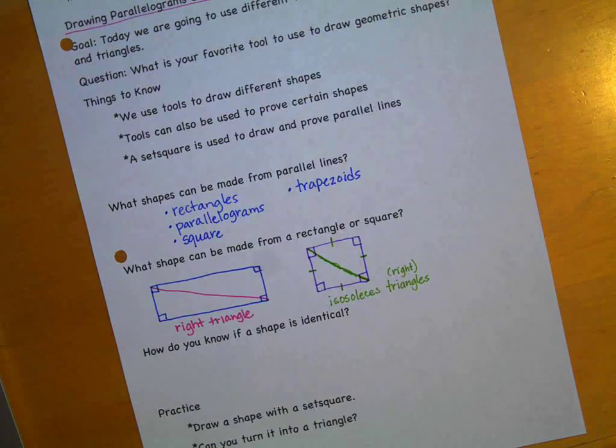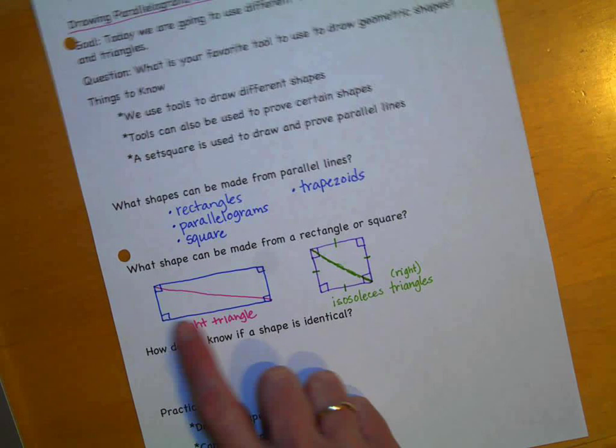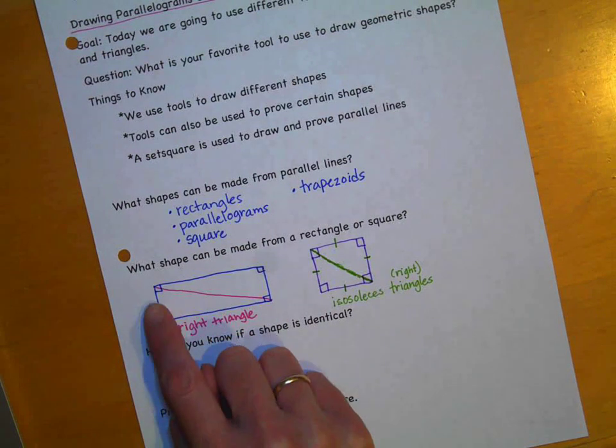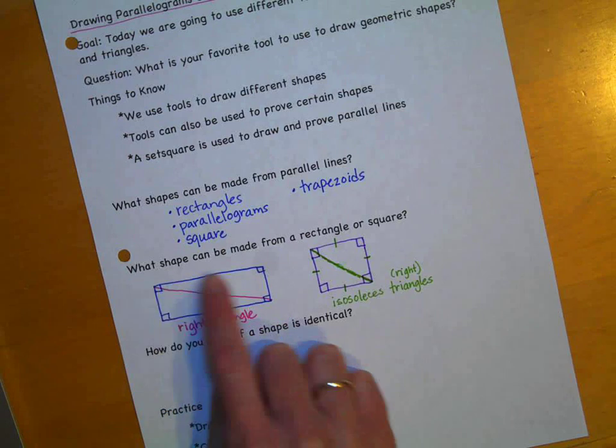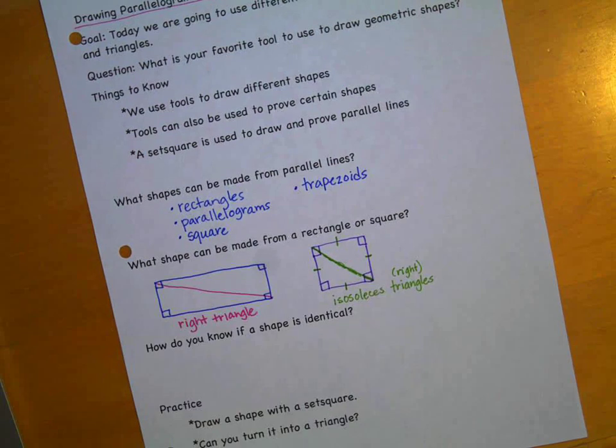Okay? How do you know if the shape is identical? So what you have to do is you have to use the tools to help you decide if they have important information that would tell us that they are identical. So again, going back to those tools, we could use the ruler and measure the length of this right triangle and measure the length of this right triangle, and then we could compare it. Is this the same length as this? Is this the same length as this?